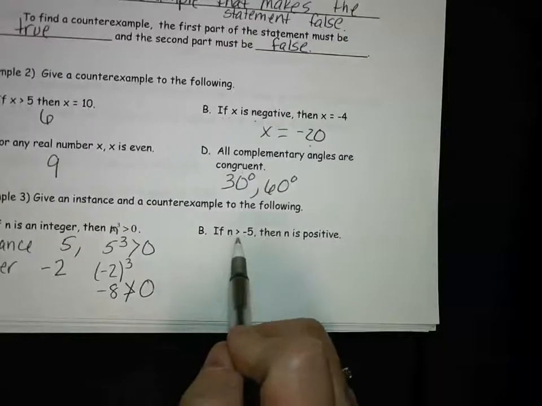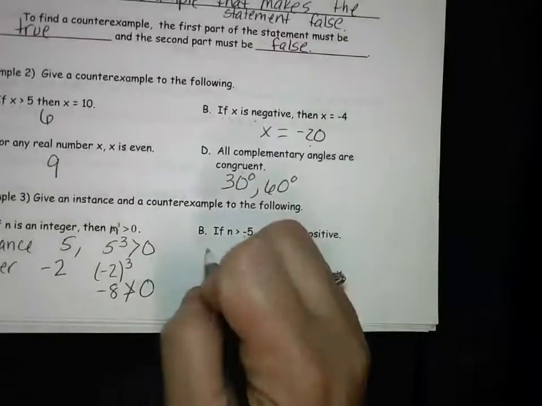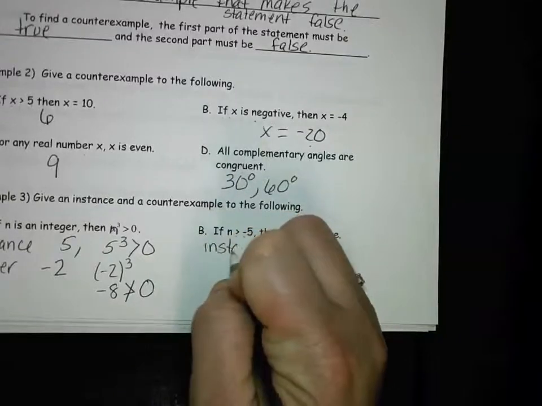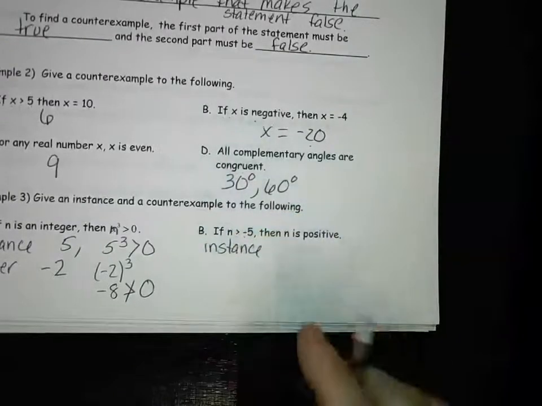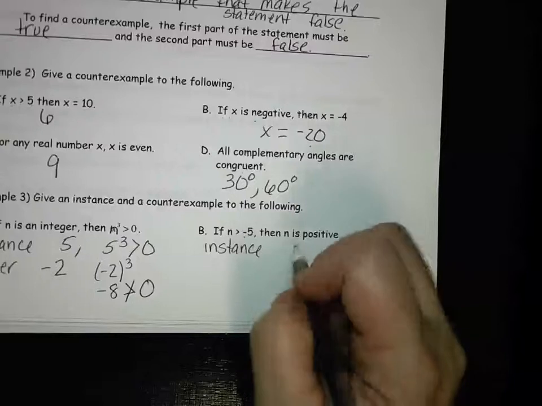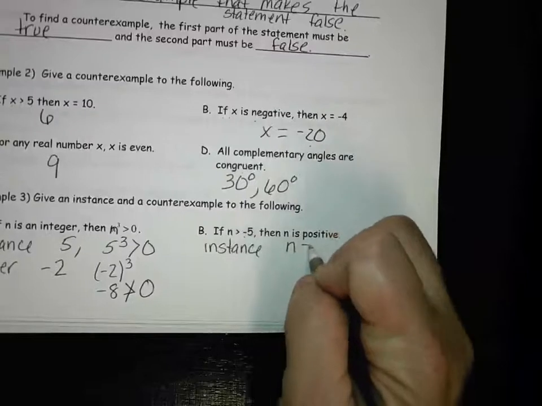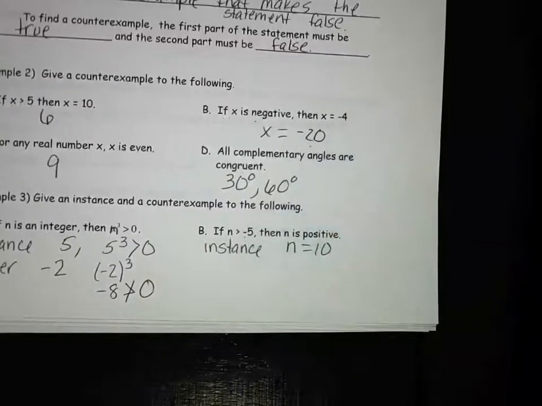Letter B, if n is greater than -5, then n is positive. So for an instance, n is greater than -5, then n is positive. Well, we could say 10. It's an instance, an example, one that works.